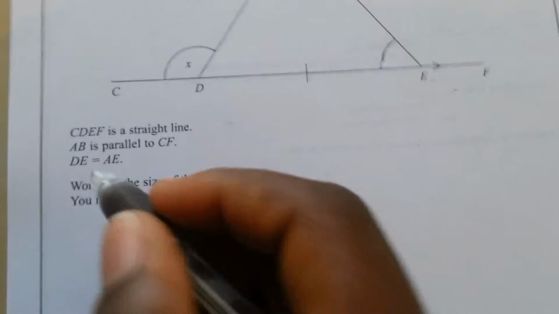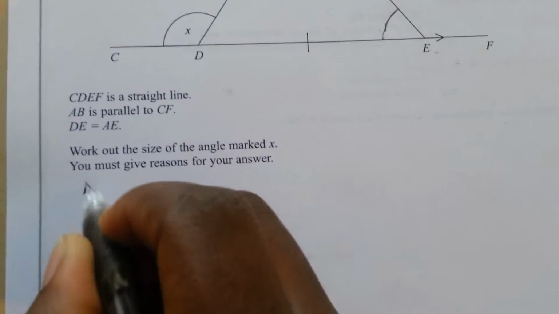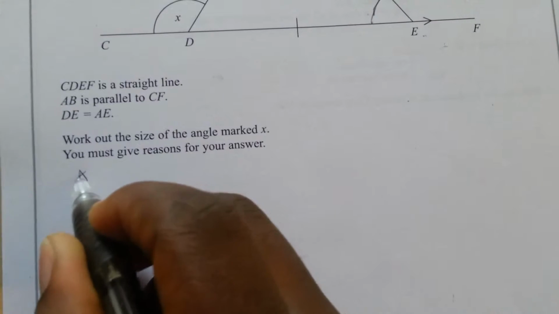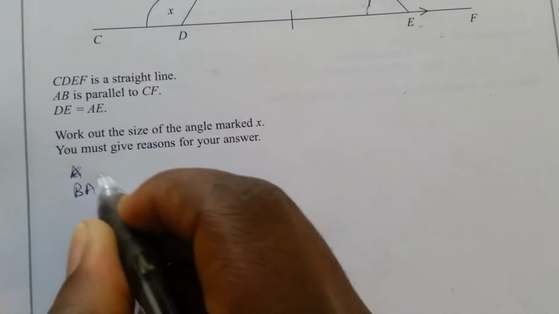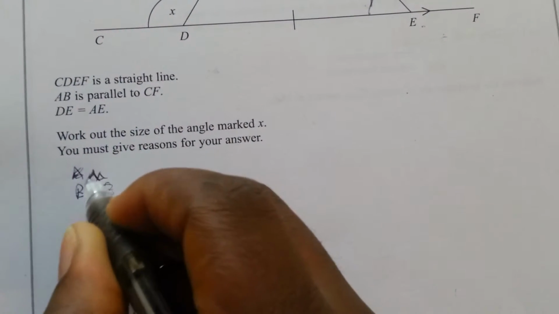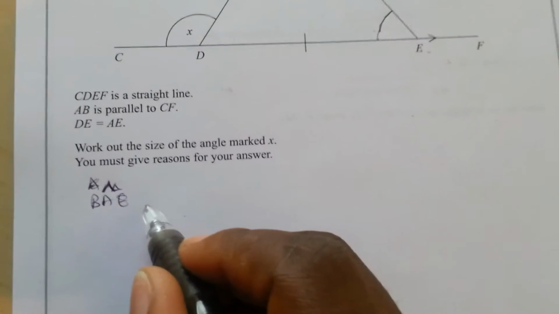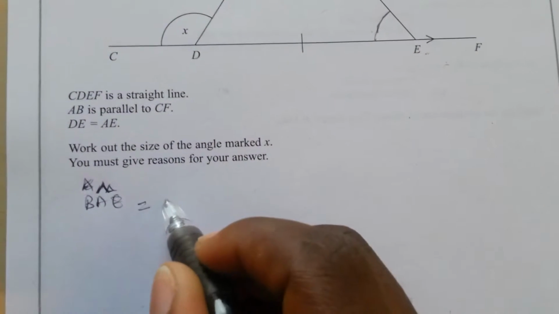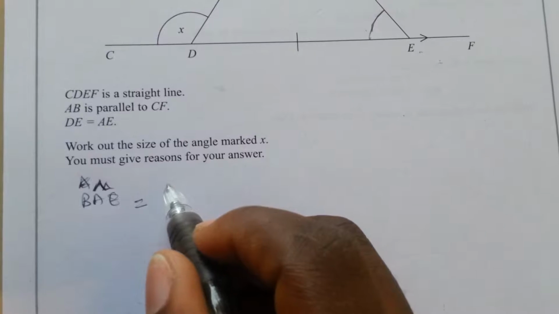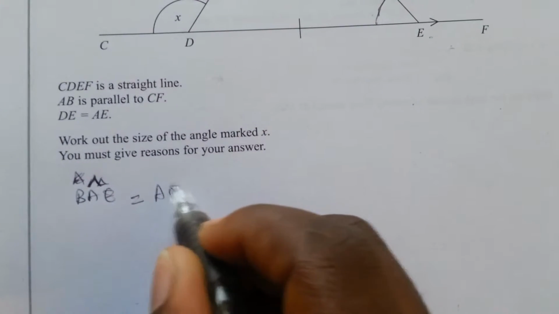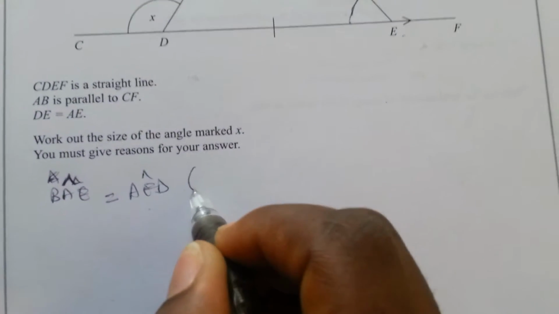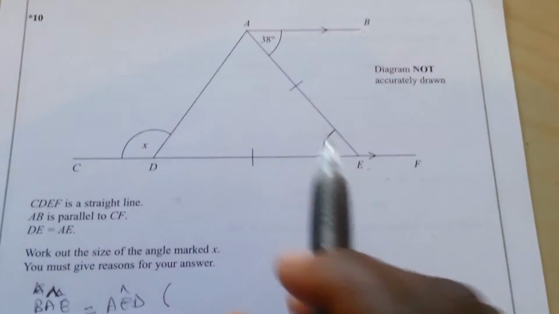Okay, so let's write that down first. Angle BAE is equal to angle AED. And what's the reason? The reason is that they are alternate angles.